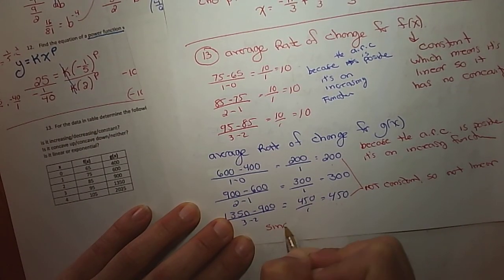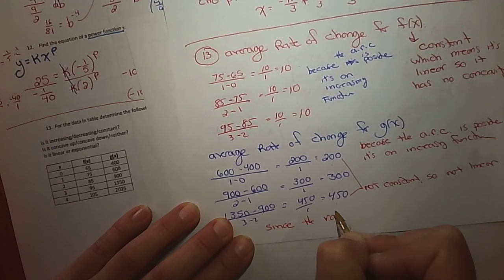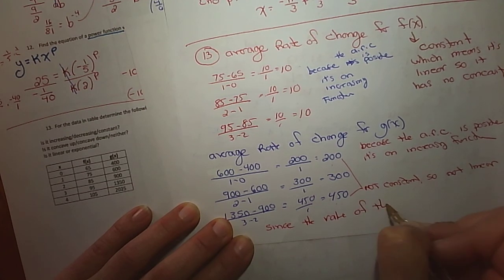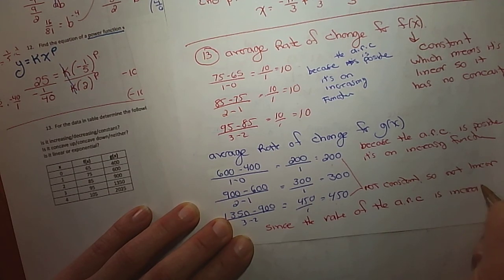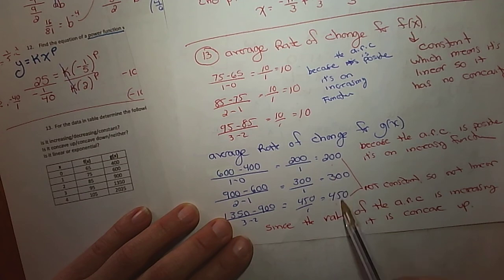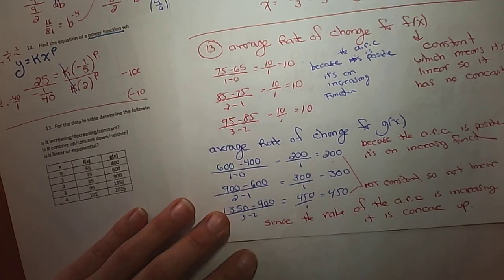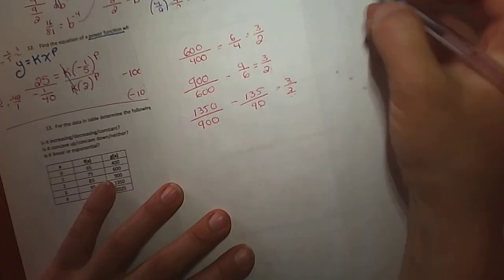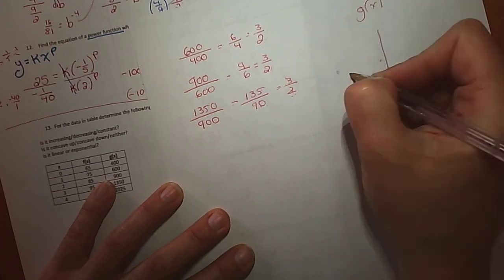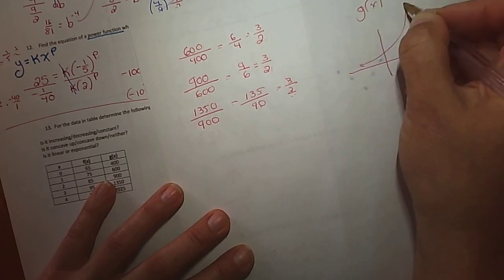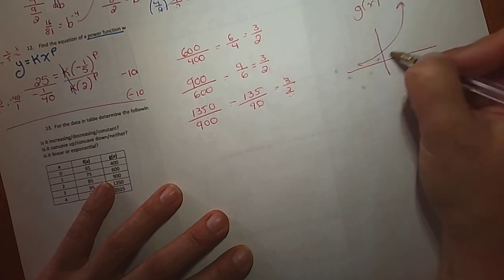Since the value of the average rate of change is increasing, it is concave up. Okay? If these numbers were getting smaller in value, then it would be concave down. So what does all this tell me? This tells me that g of x is an increasing exponential function that's concave up.